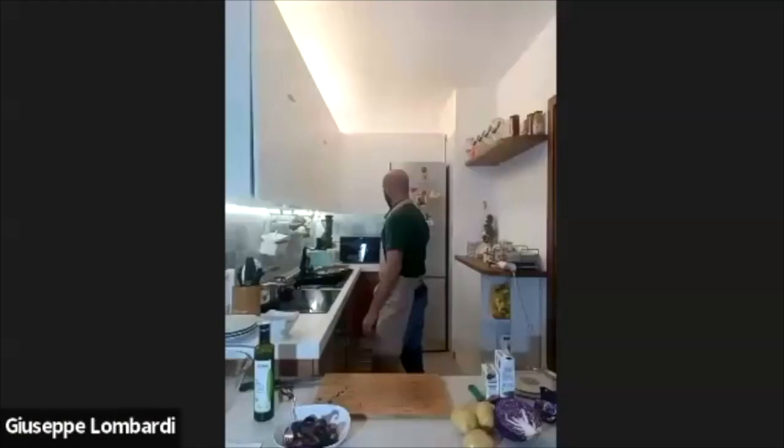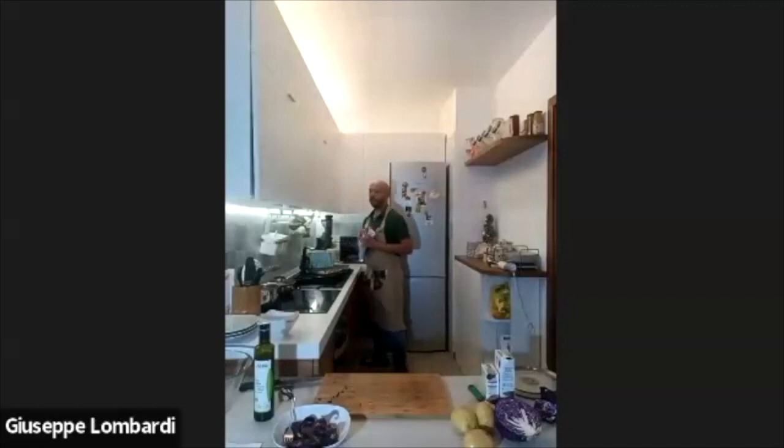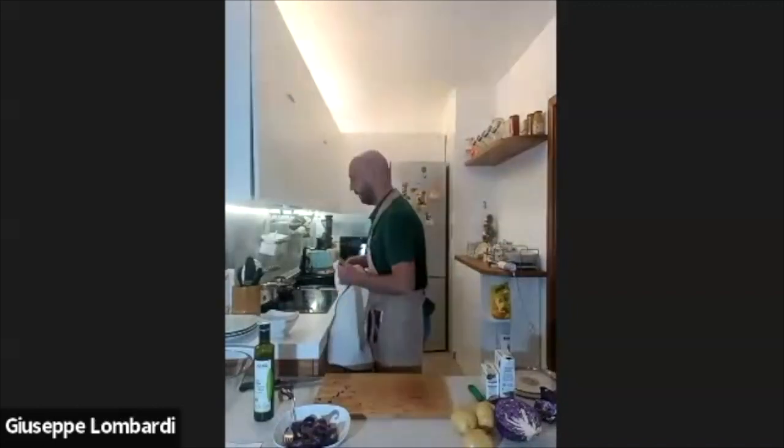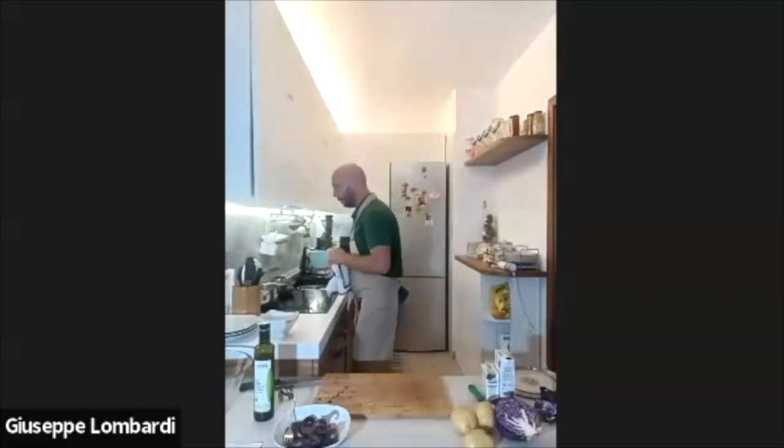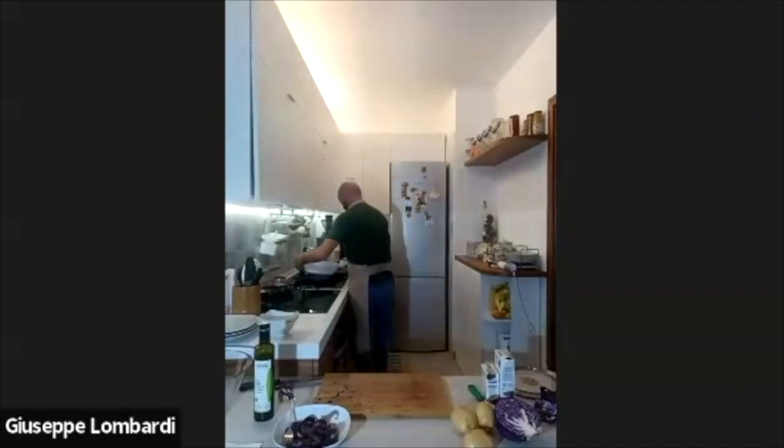Allora, my potatoes are cooked, they are soft, and so I take them. Maybe it's a good tip: the smaller you cut your potatoes, the faster they will cook through.